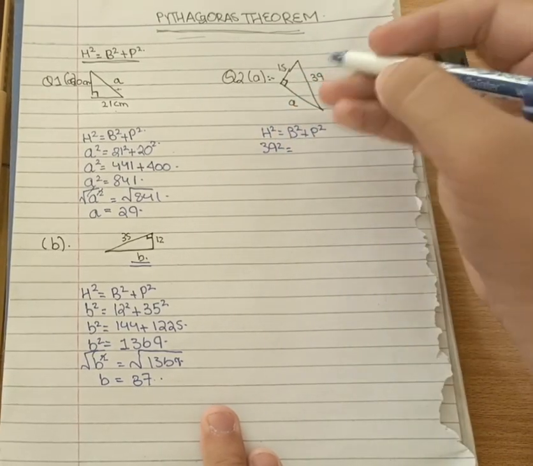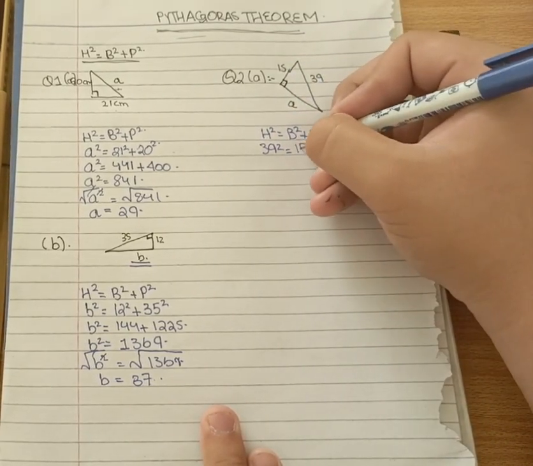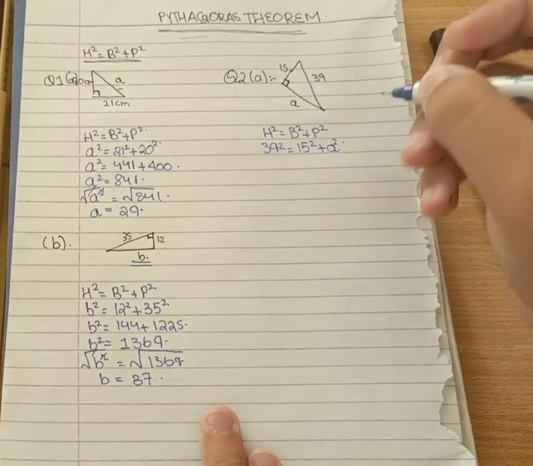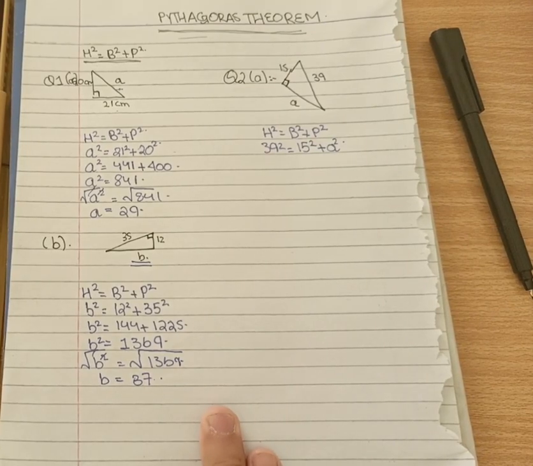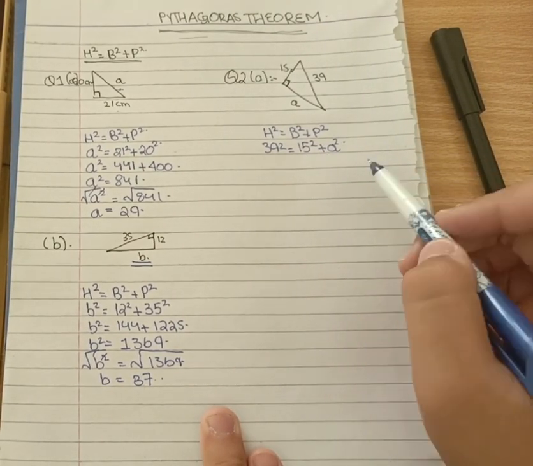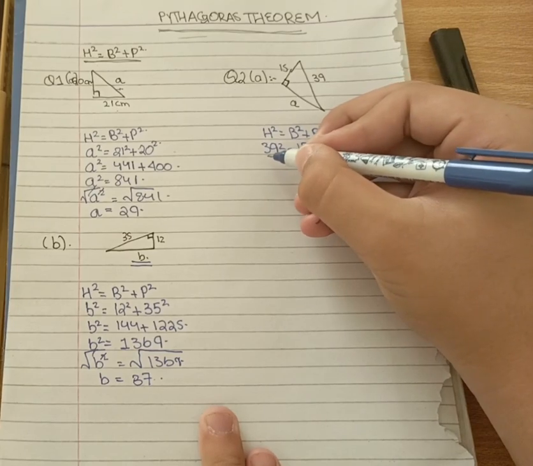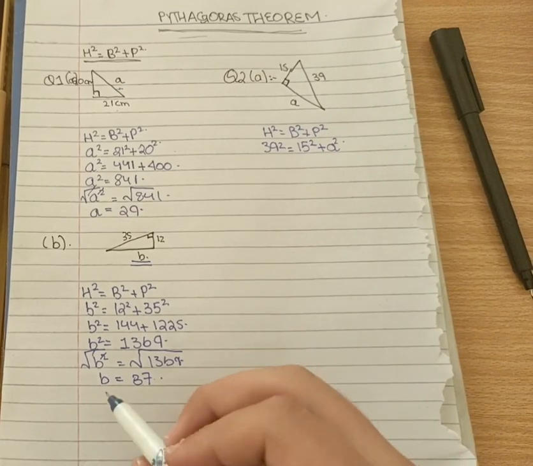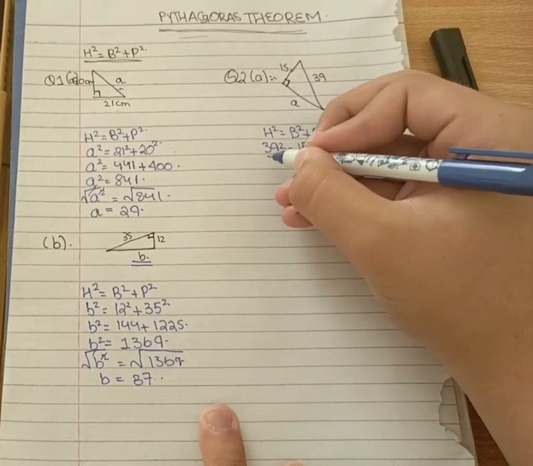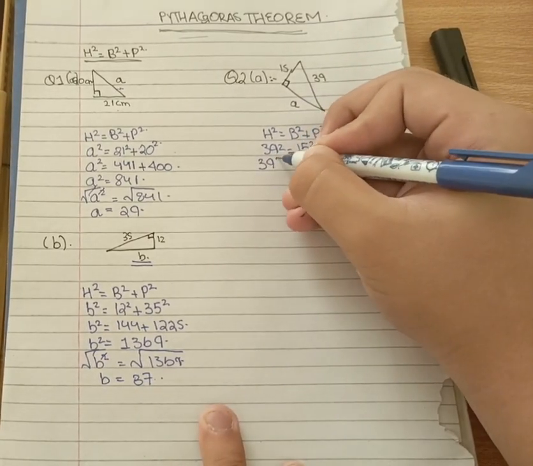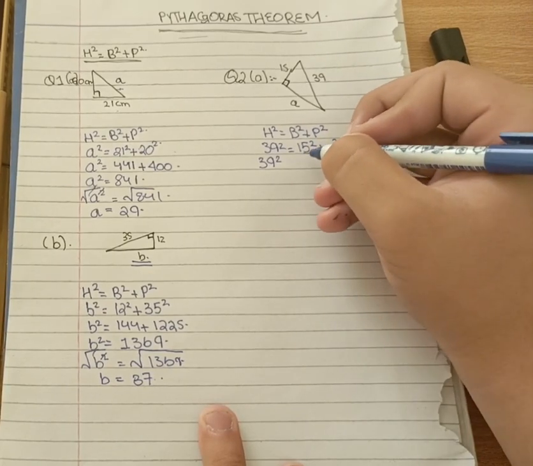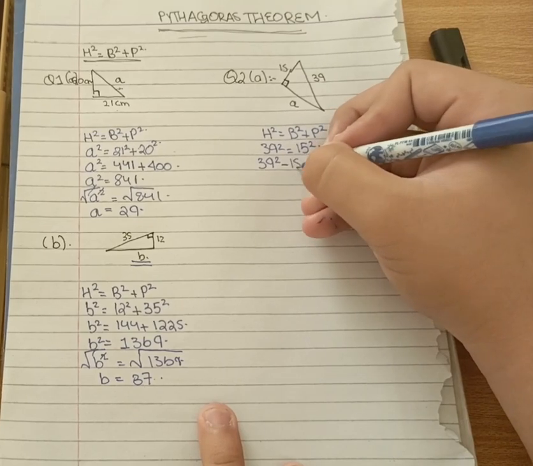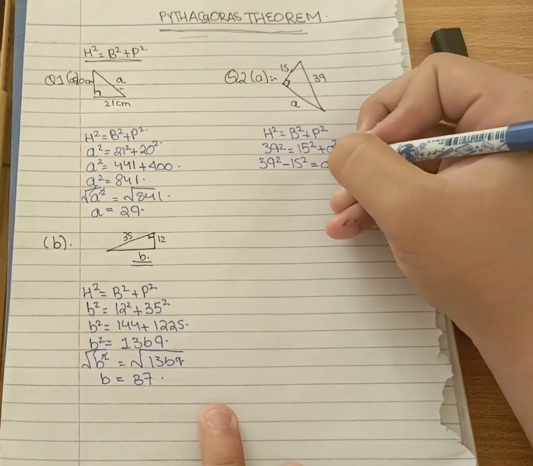39 squared equals base is 15, 15 squared plus a is perpendicular, so a squared. Now you guys must be wondering how we have to solve it after this part. So now we just have to shift 15 to the other part to make it an equation similar to this. So now we're going to take 15 to the other side, and now we're going to do 39 square minus, because 15 is going to the other side, so it will become minus 15 square equals a square.